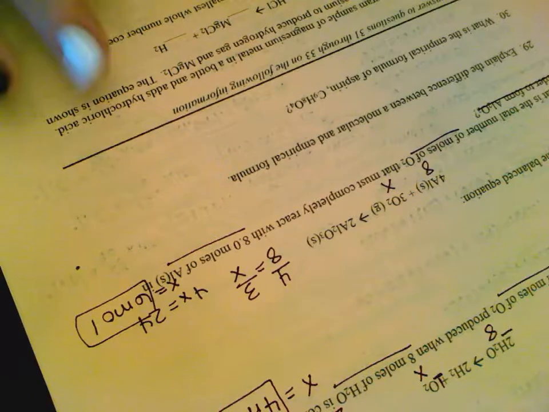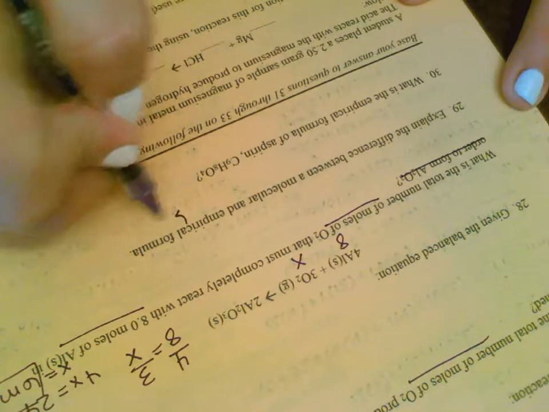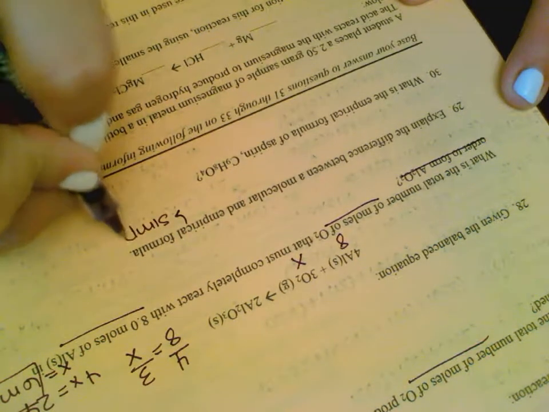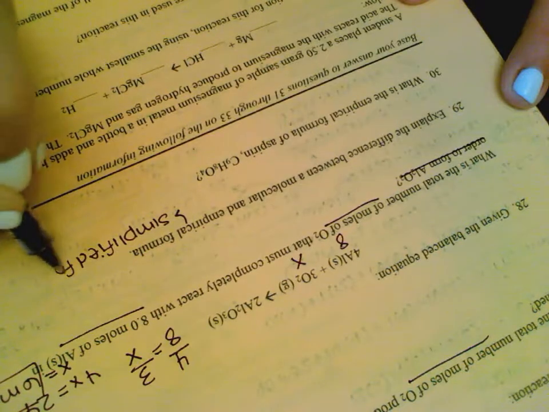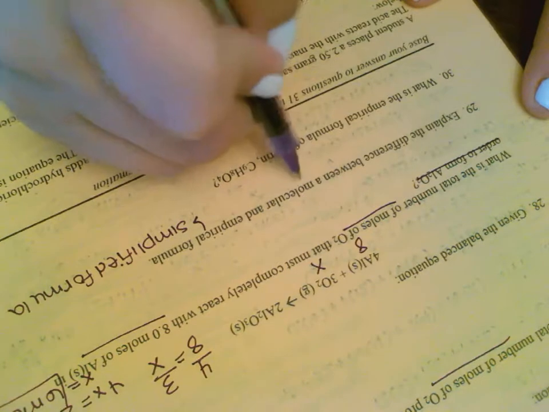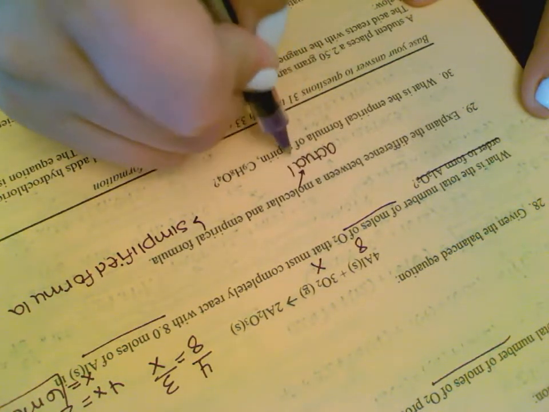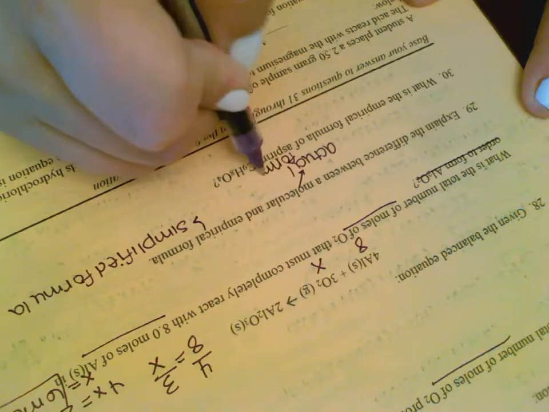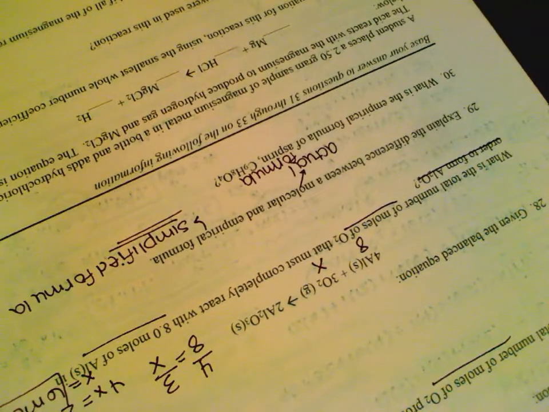29. Explain the difference between a molecular and empirical formula. You want to remember that empirical always means it's simplified. So it's the simplified formula. Where molecular, it's not simplified, so it's the actual formula. But the important part here is that you're focusing on the empirical, simplified.